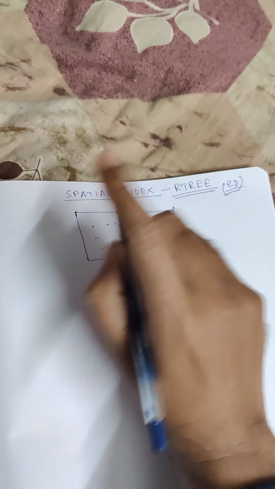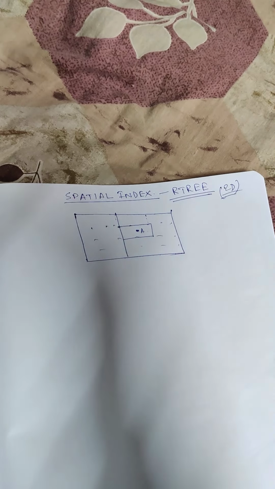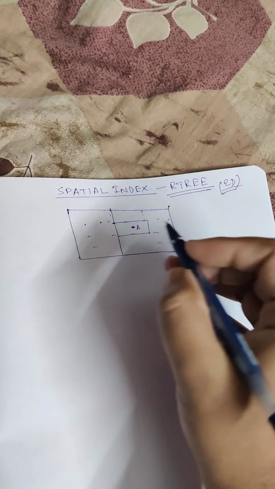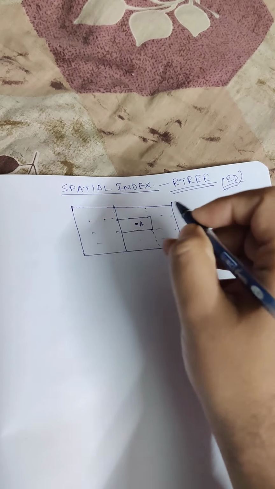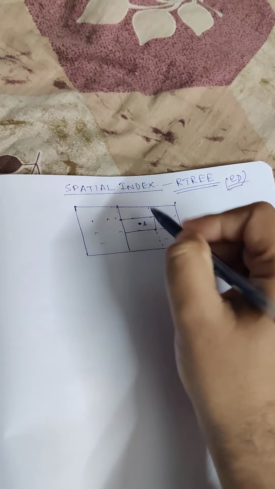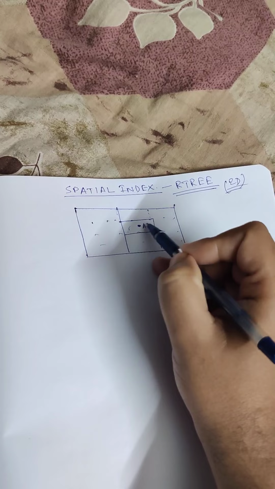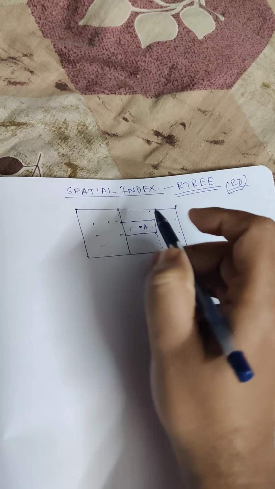The basic assumption here is that we will include rectangles only, no other kind of geometric figure. So we are creating this rectangle and trying to understand what the nearest neighbors of point A are.